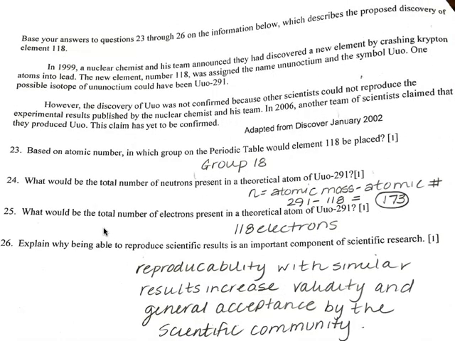All right. In 1999, a nuclear chemist and his team announced they had discovered a new element by crashing krypton atoms into lead. The new element, 118, was assigned the name unoctium and the symbol UUO. One possible isotope of unoctium could have been UUO-291.